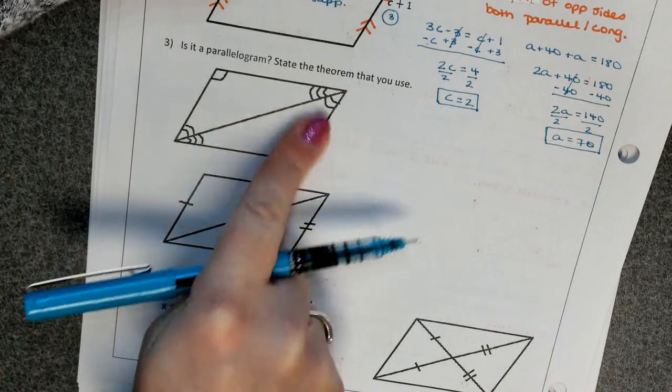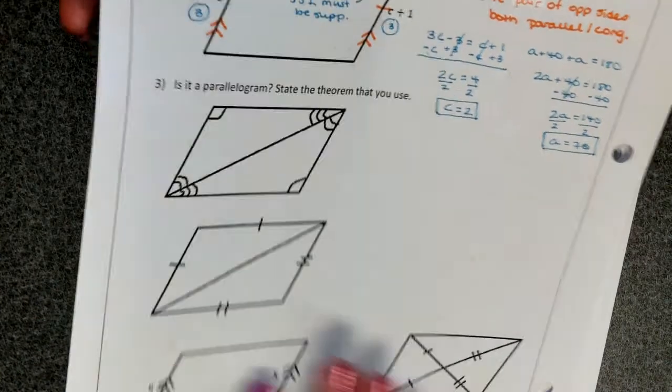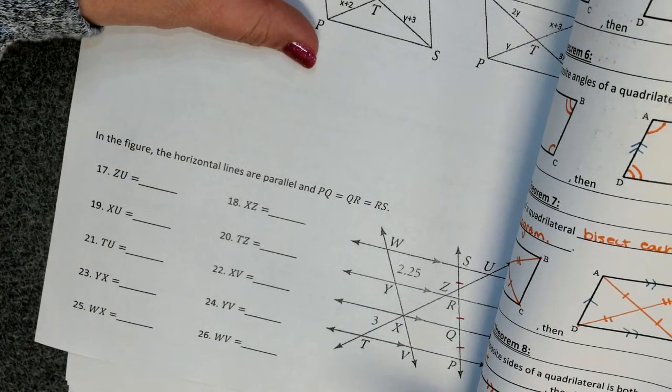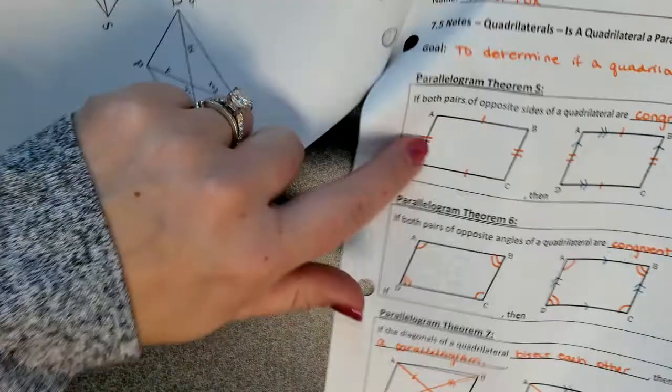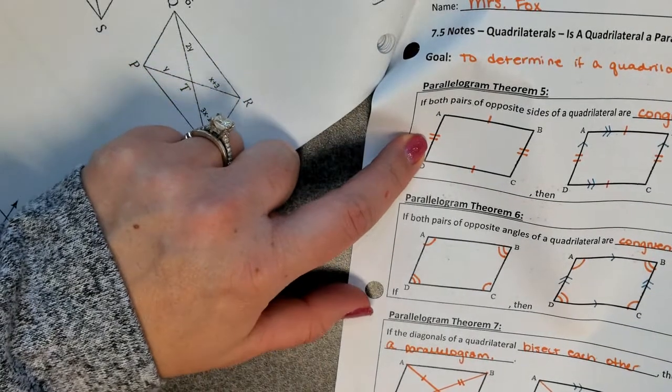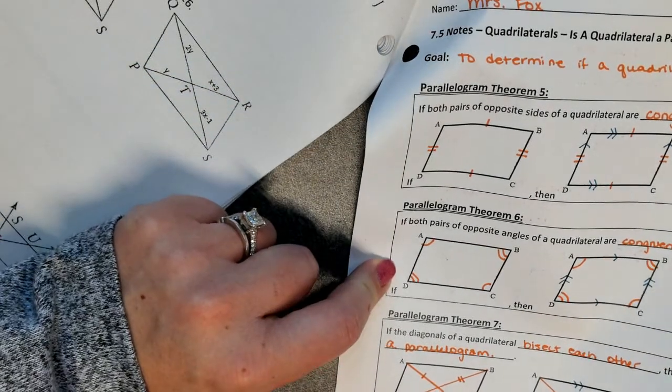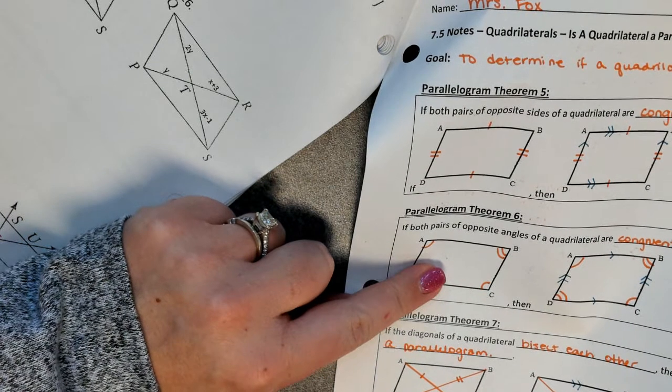This one has to deal with angles. So let's look and see which one tells us if it's a parallelogram that has to deal with angles. This one starts with segments marked congruent. This one starts with angles marked congruent. So I would look at this one. And what does it say?